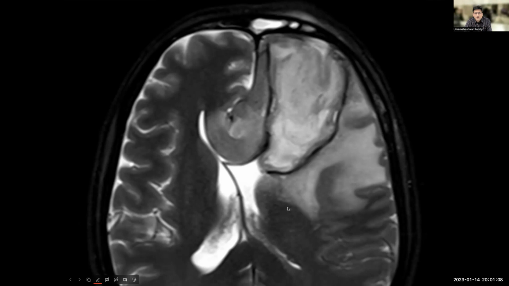Here in MRI, you are appreciating a large frontal lobe lesion, which is predominantly hyperintense with a wall which is hypointense. Here you can appreciate frontal sinusitis also. The lesion is causing mass effect and is causing subfalcine herniation. There is buckling of the corpus callosum genu and also there is extensive vasogenic edema.